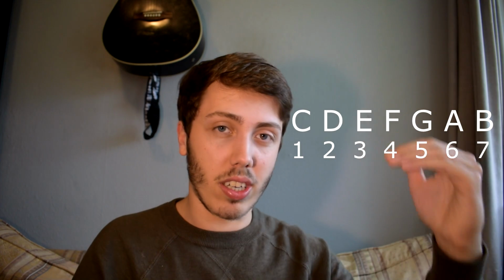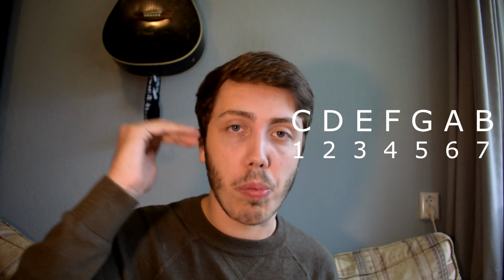So, okay, we want to harmonize these notes, as I just said. What it basically means is that we want to layer notes on top of each other. So now we only have a C note, but we want to know which notes we can layer on top of the C to create a C chord. And we want to do the same thing for the D, the same thing for the F, etc., for all these notes, so we know which chords we can play in this scale.